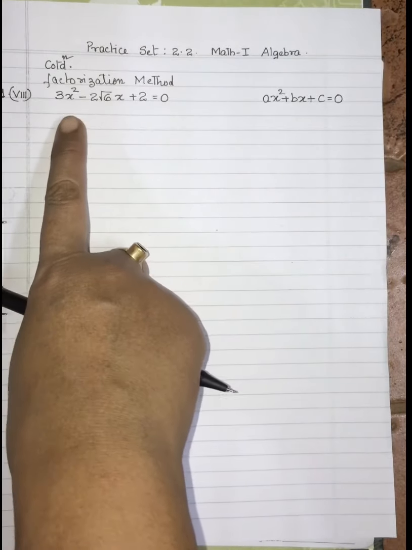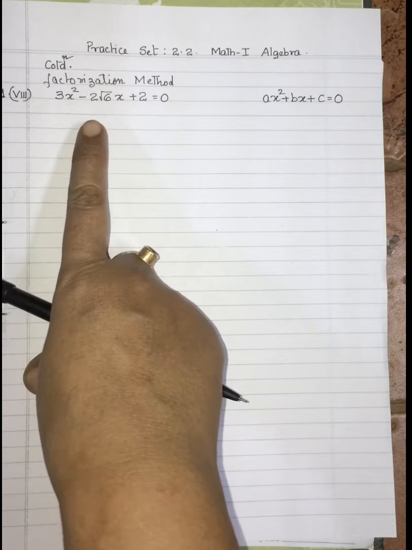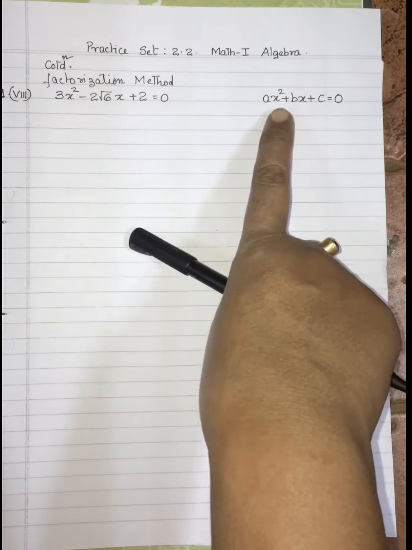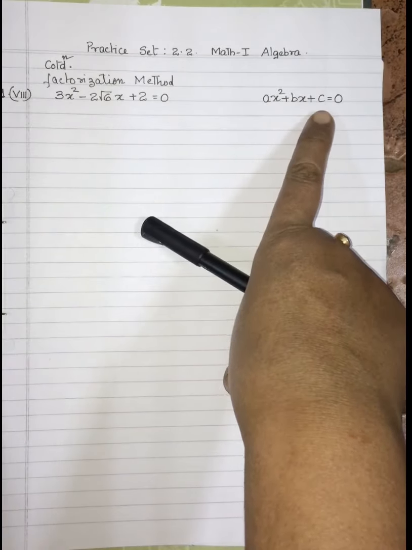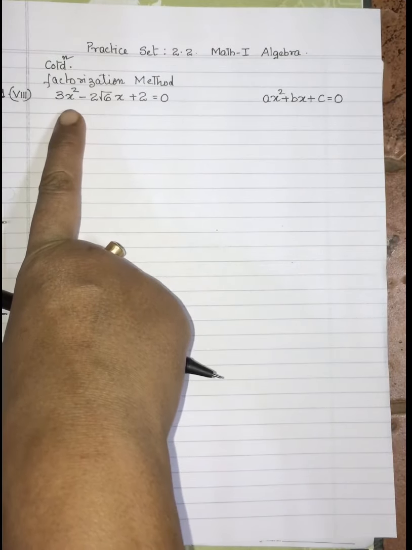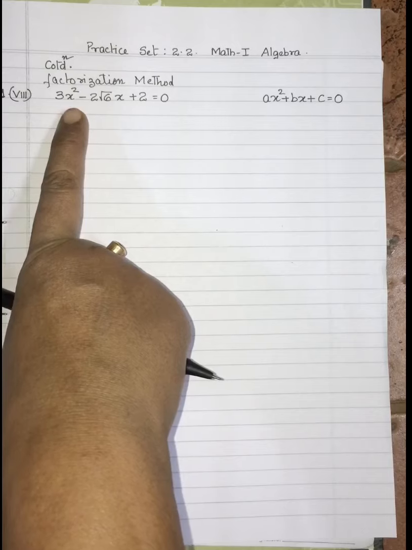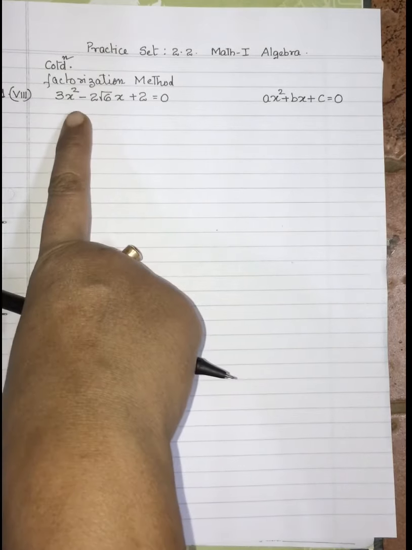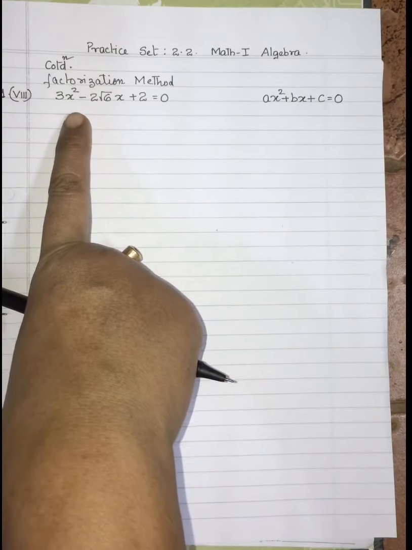First of all, we have to see whether it is in the general form of the quadratic equation ax² + bx + c = 0. If not, then we have to put it in that form, and then go to the next step.